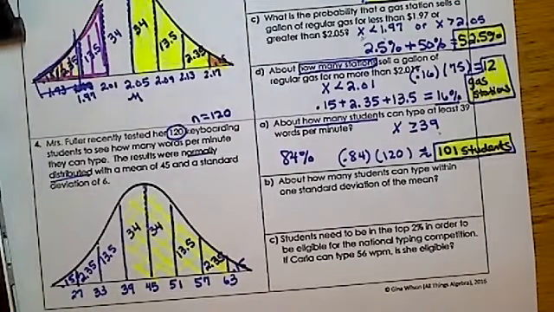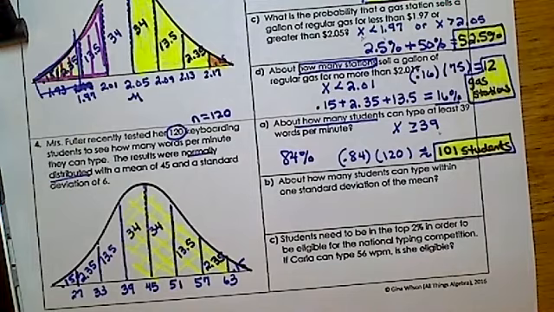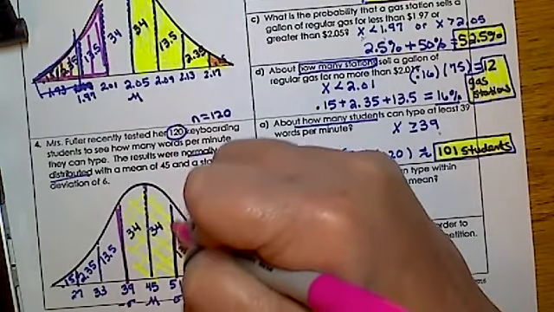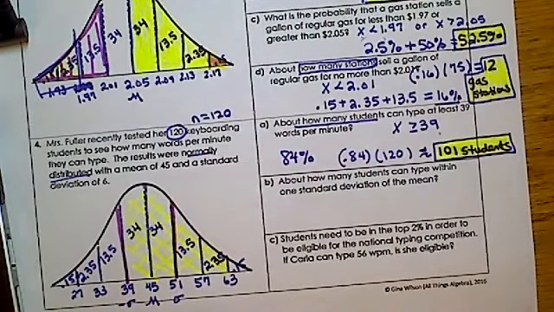About how many students can type within one standard deviation of the mean? So let's think about that for a minute. This would be my mean. That's one standard deviation to the right and one standard deviation to the left. So we're looking within one standard deviation.